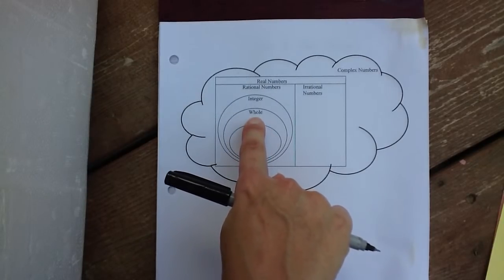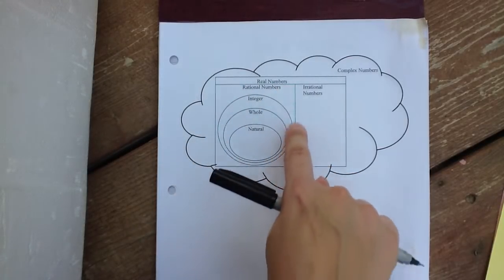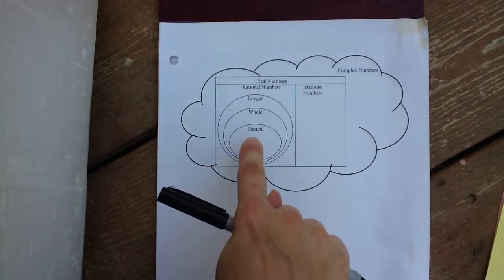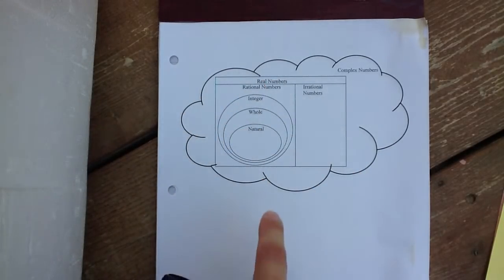be the next circle, and then the United States might be the next circle, and the bigger box could be North America. So if you're in Ottawa, Kansas, you're also in North America, but you would want to be the most specific about your current location.